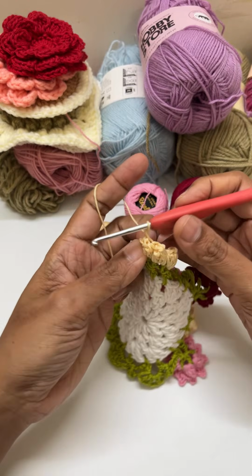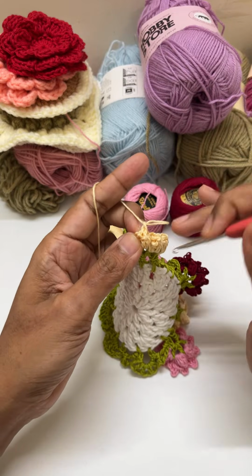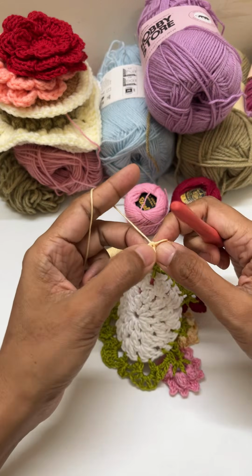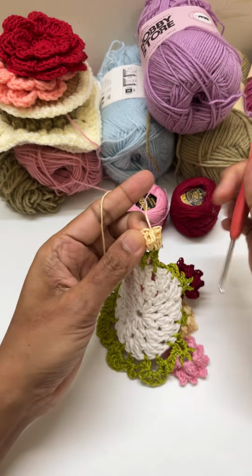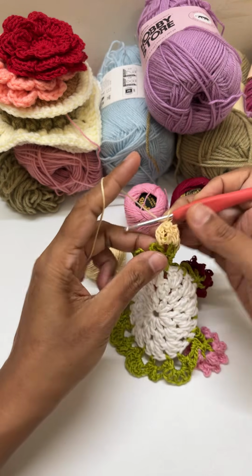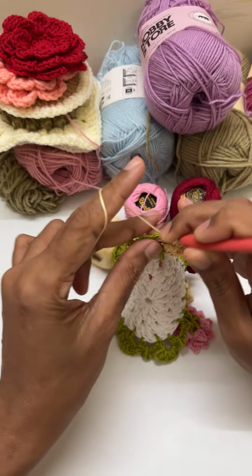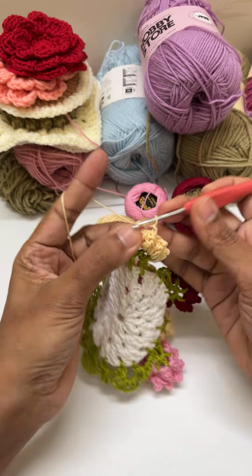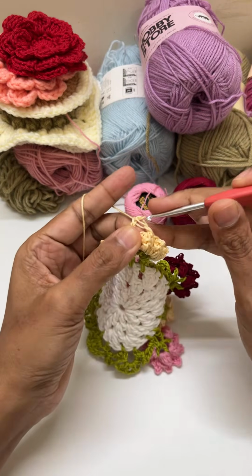Chain 1, go into the next chain space and 5 double crochets.